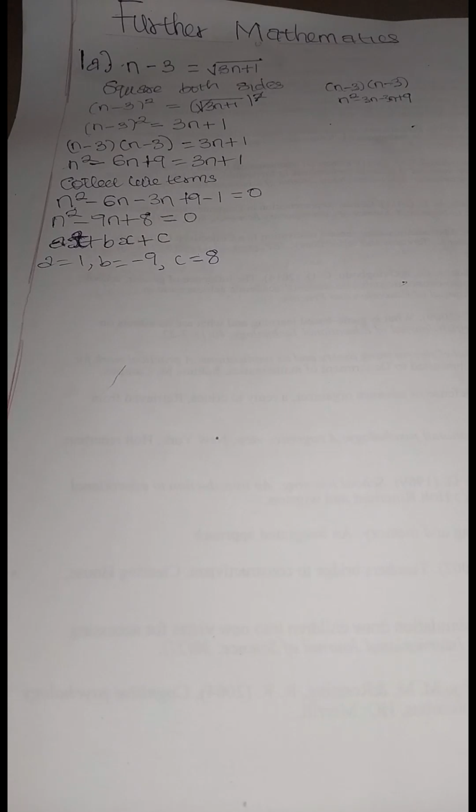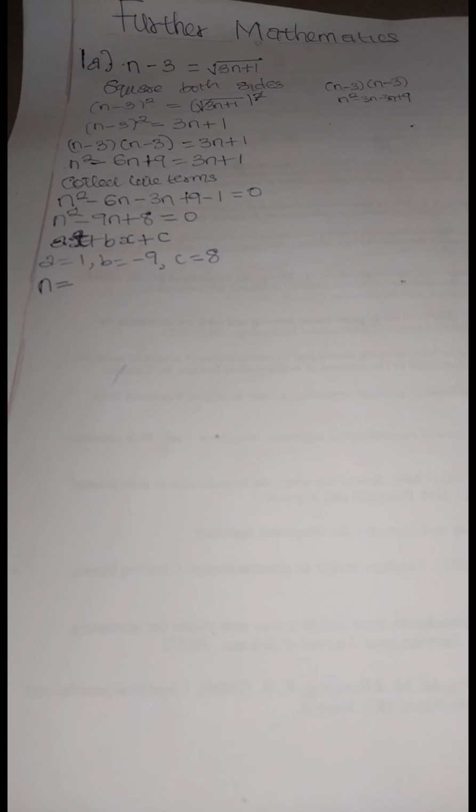So now it's either we use the factorization method or we solve using the general formula method. So I want us to solve using the general formula method there. How do we solve using the general formula method? General formula method states that n will now be equal to minus b plus or minus the square root of b squared minus 4ac divided by 2a.